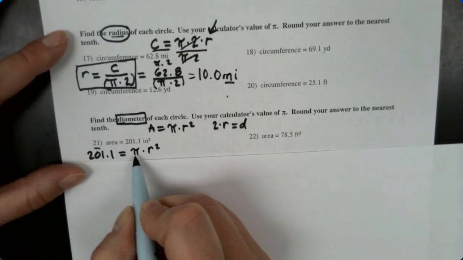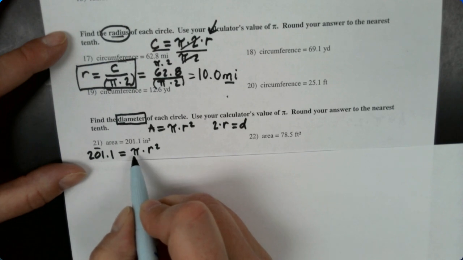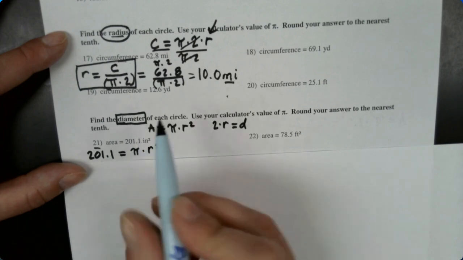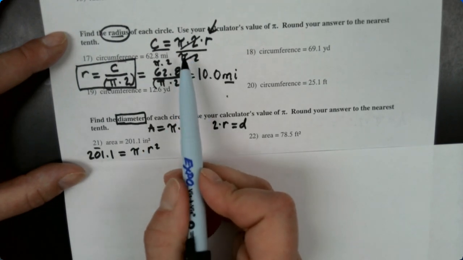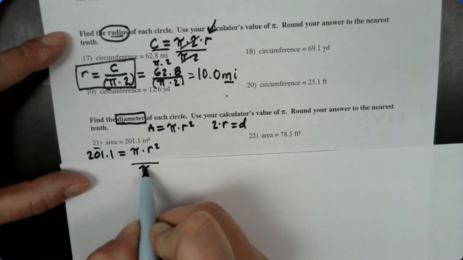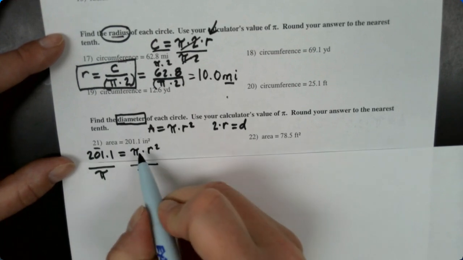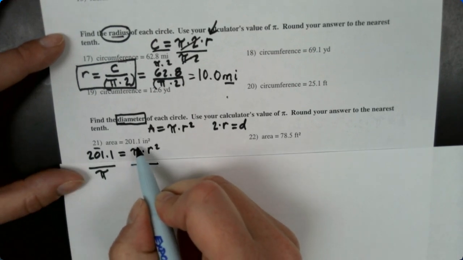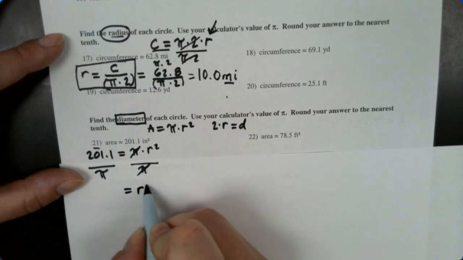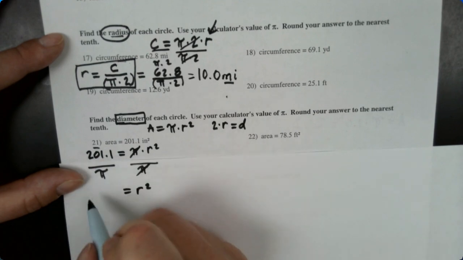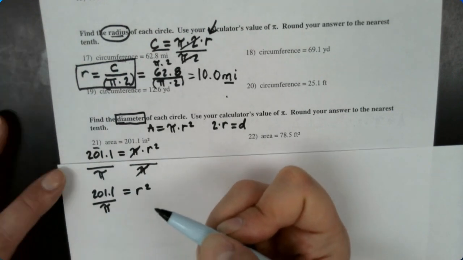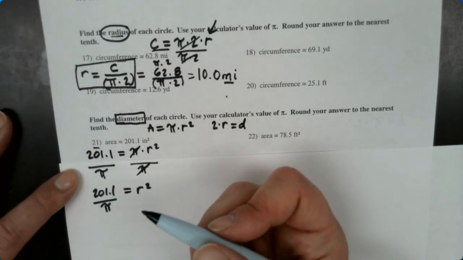So the first thing that we're going to do is move this pi. So we're going to do the same thing that we just did. We have pi times r squared. So up here, just like we did up here, we divided by pi. We're going to divide by pi on both sides. So divide by pi, divide by pi. Pi on the top, pi on the bottom, that simplifies to 1. So now we have r squared on the right, and we have 201.1 divided by pi on the left. And I'm just going to leave that as a fraction for a minute.